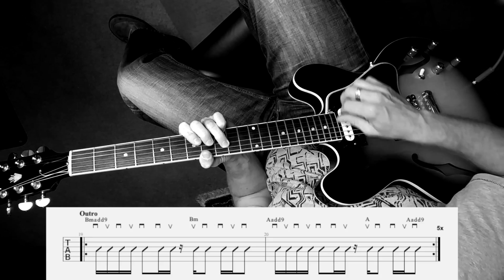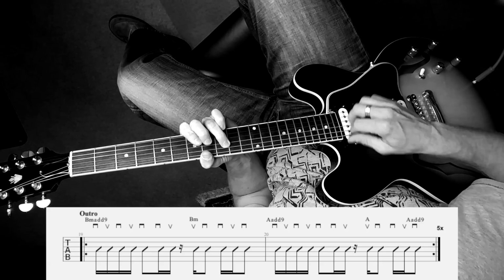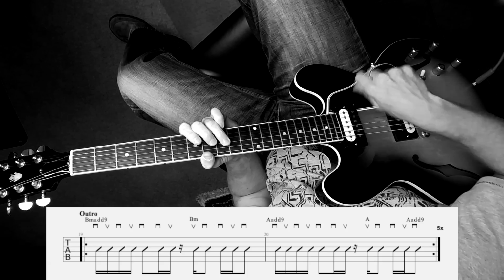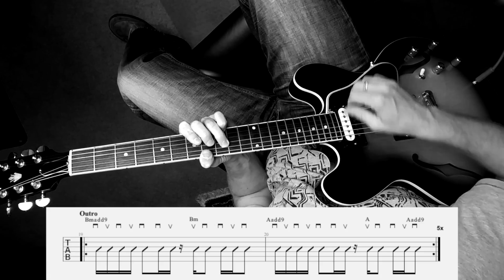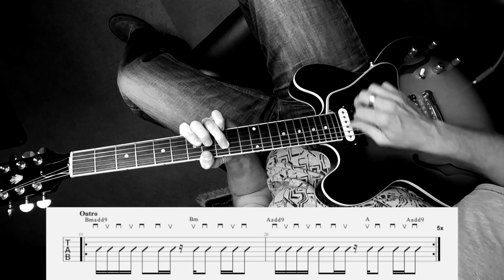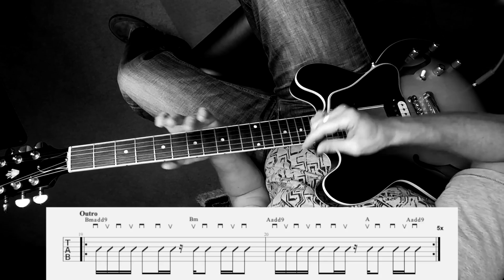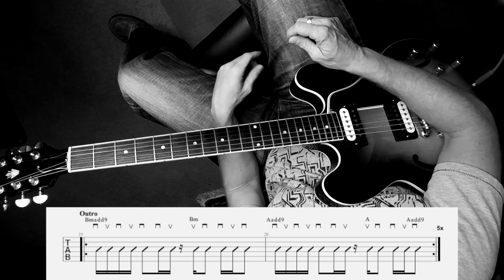Count it out. 1 E, 2 E, 3 E, 4 E. It's a 4 E, 4 E, 4 E. 1 E, 2 E, 3 E, 4 E. Just like that, and you repeat, repeat, repeat.